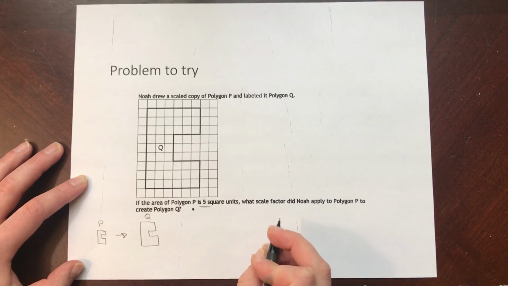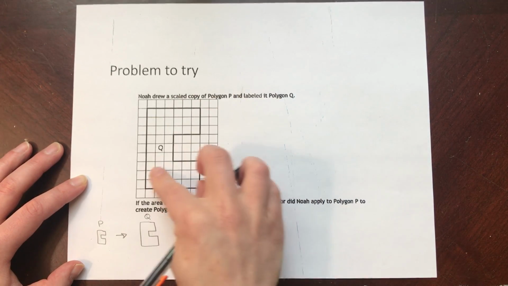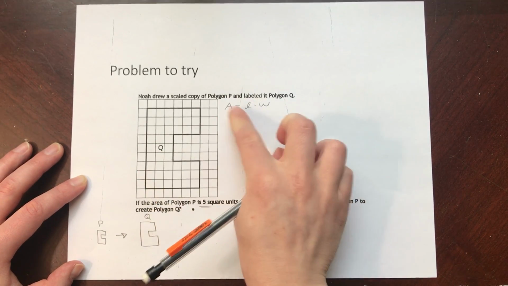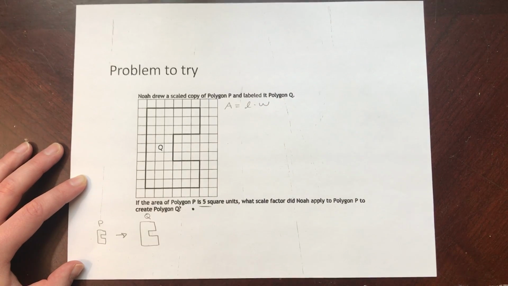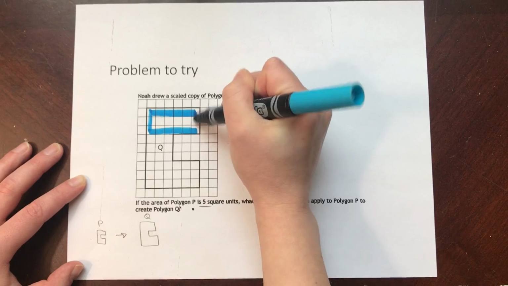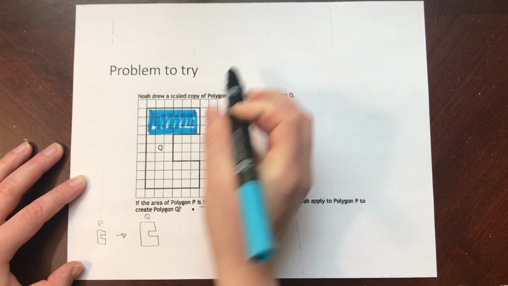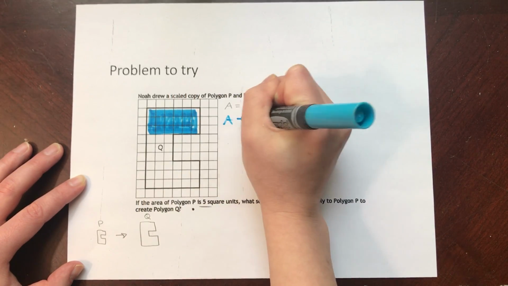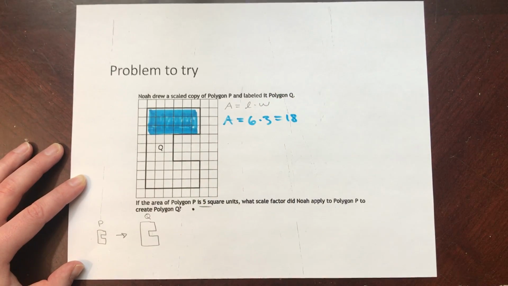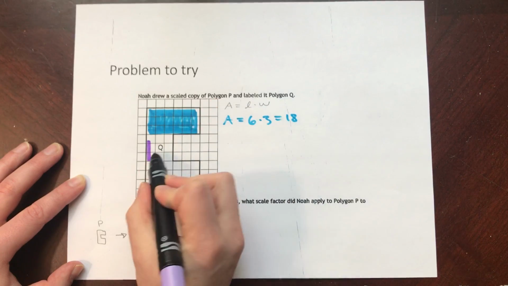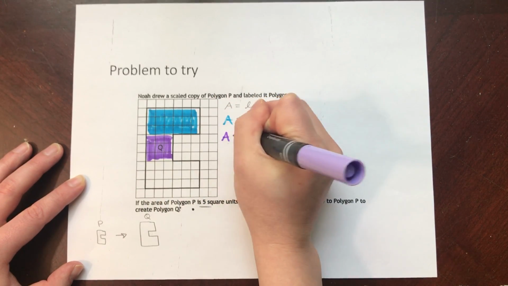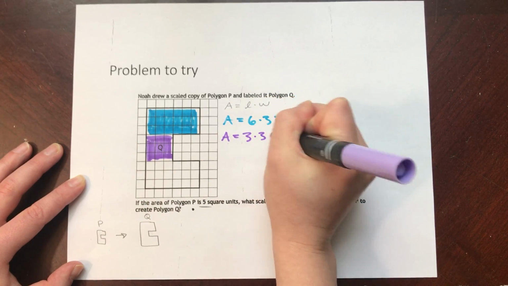So since Q is in an irregular shape, we're going to break it up into smaller rectangles to find the area, and we know area for rectangles is length times width. So if we split it up into one rectangle here, we can say the area of this rectangle is going to be 6 times 3, which is 18. If we put another rectangle right here, it's actually a square, and we can say the area of that piece is 3 times 3, which is 9.